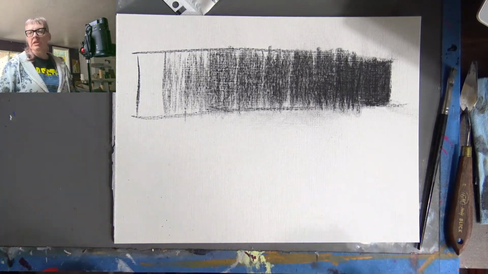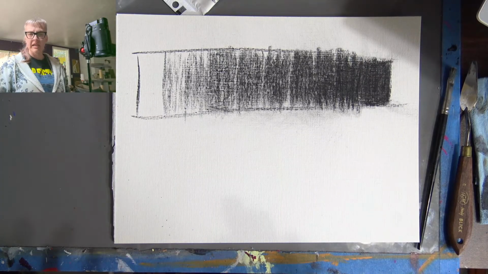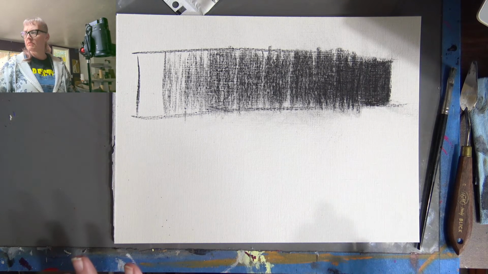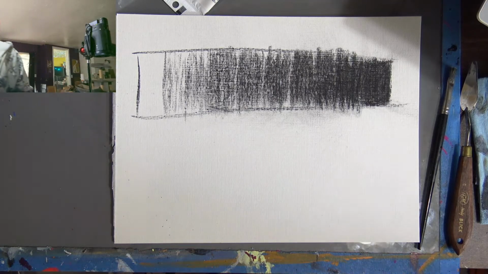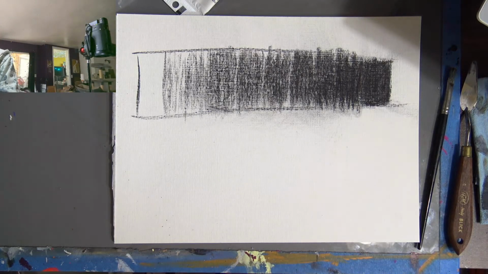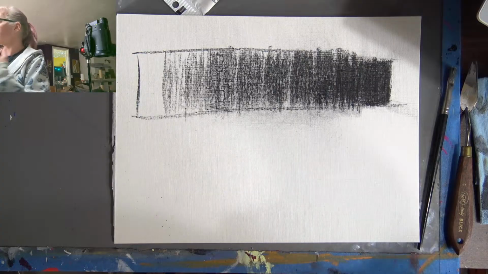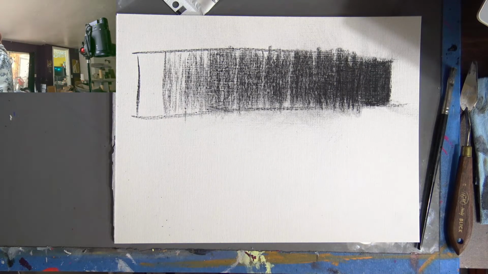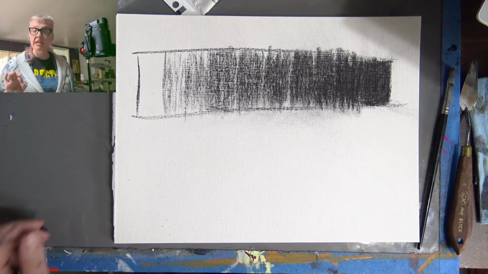Does everybody feel pretty secure on making a value chart? Do we have questions? Concerns? Whatever? Do I need to clarify something a little bit more?